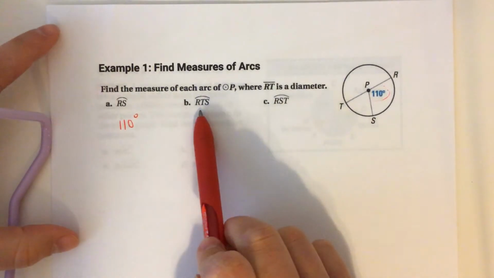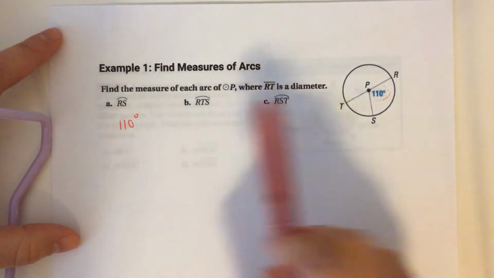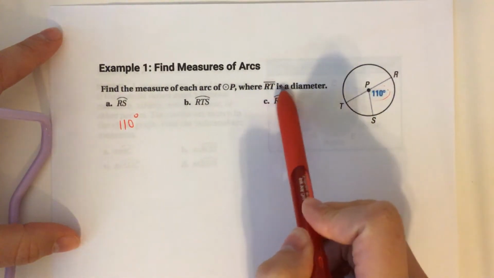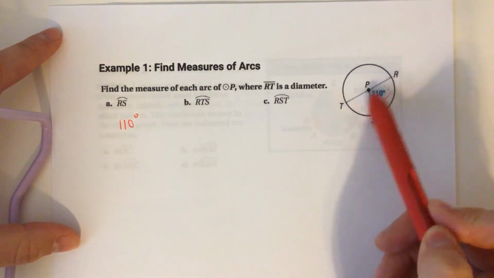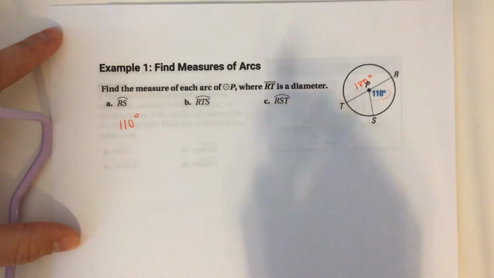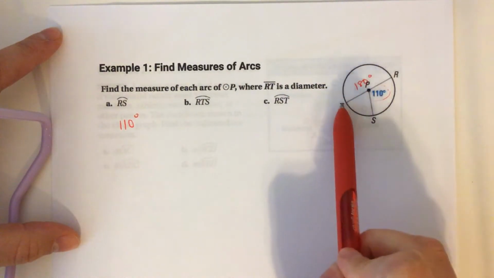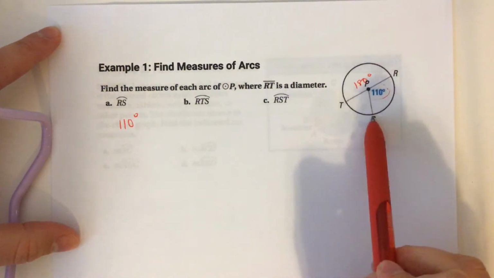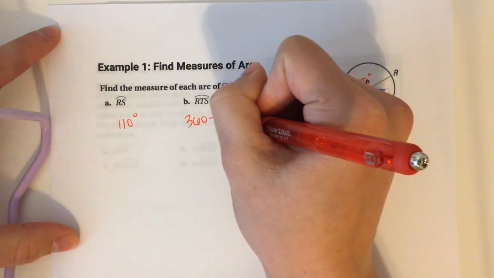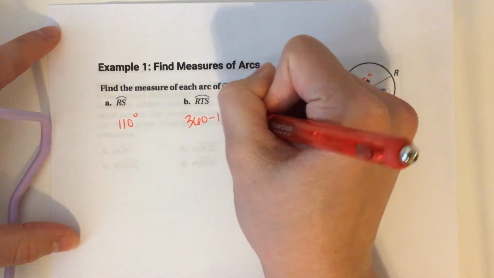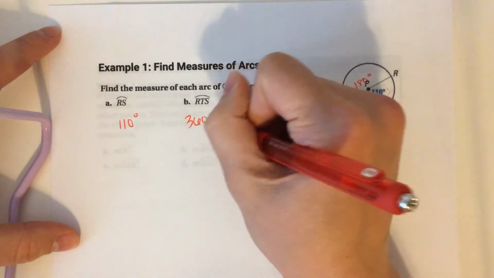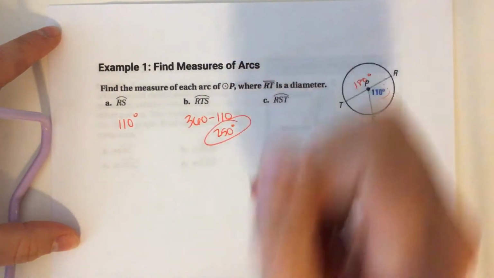RTS is going to be a major arc because it has 3 letters. So RTS, well, if RT is the diameter, we know that that's a semicircle, so we know this is 180 degrees here. So looking at RTS, it's including all of this. So we could do 360 minus 110 to get that the measure of this major arc is 250 degrees.